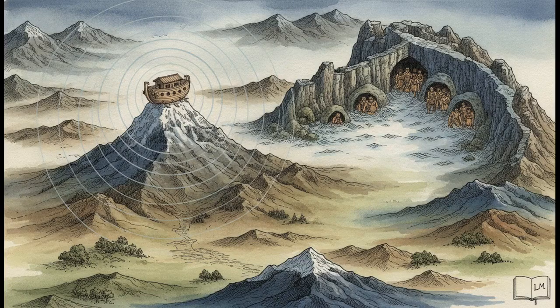Under this UTGH framework, human dispersion maps outward in concentric circles, starting from this catastrophic reset. In the center, you have Noah's family of 8 on the ark, yielding 3 broad divisions of humanity working outward through Shem, Ham, and Japheth.